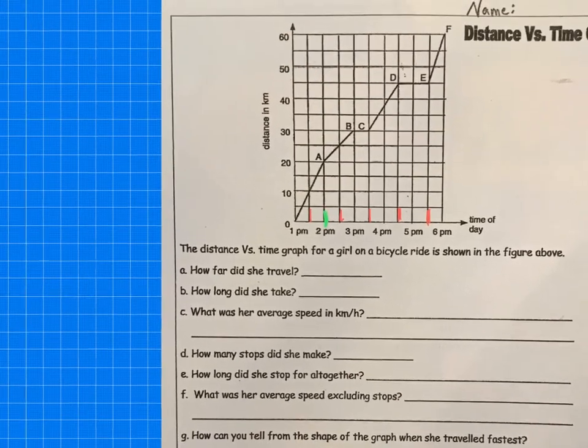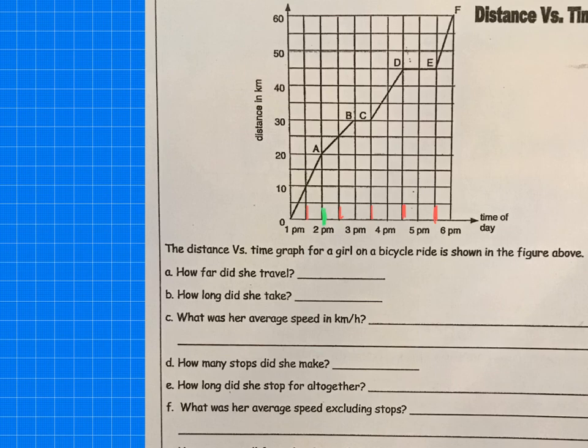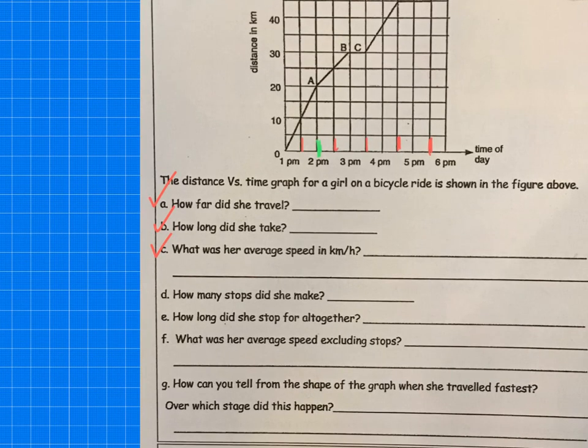So in this video, we did talk about how to find how far she traveled. We talked about how to find how long it takes. We did her average speed. We talked about where we can find the stops and what they look like. We looked at how to figure out how long those stops are.